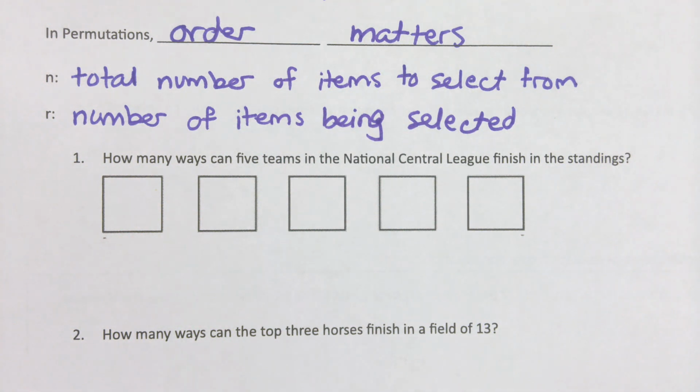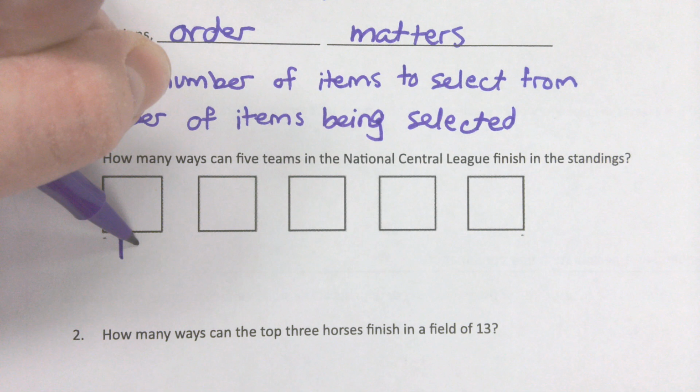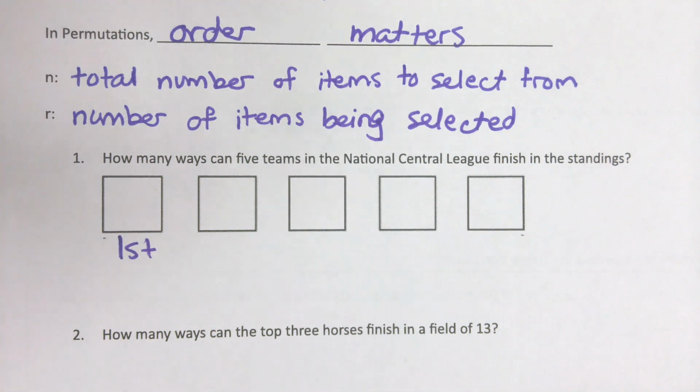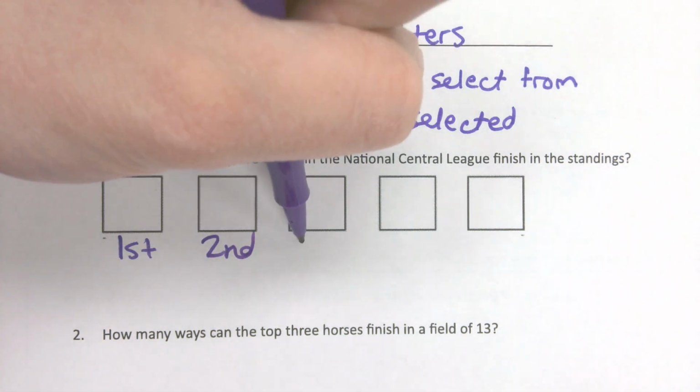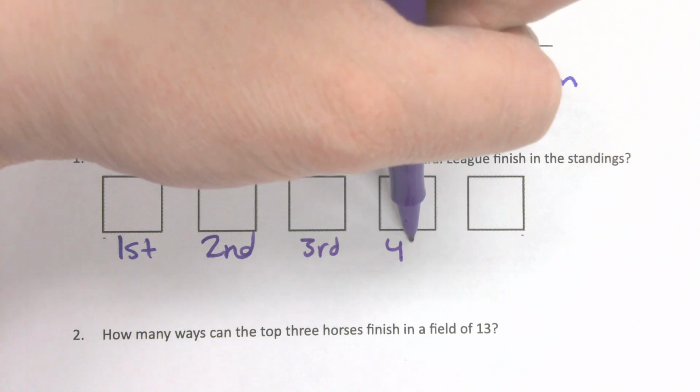Obviously, 1st place is our goal. At the very least, we want to avoid being last place. So since it matters to us, the positions usually carry some kind of recognition and reward. It absolutely matters what order things are placed in. I'm going to call these 1st through 5th place. So 1st, 2nd, 3rd, 4th, 5th.